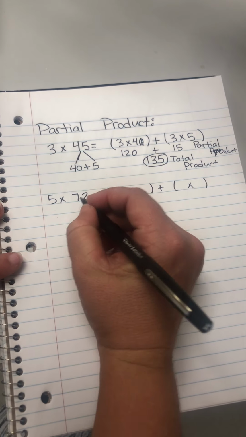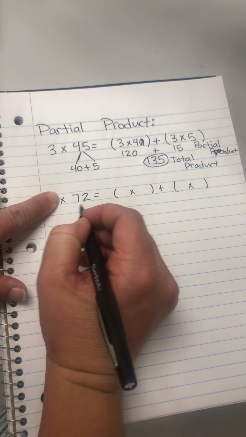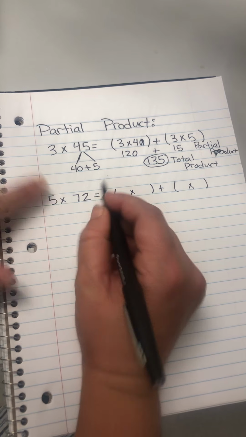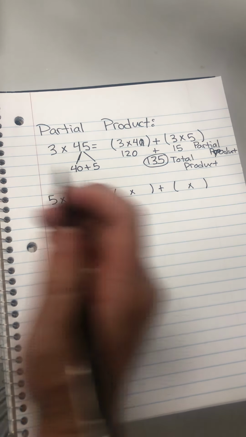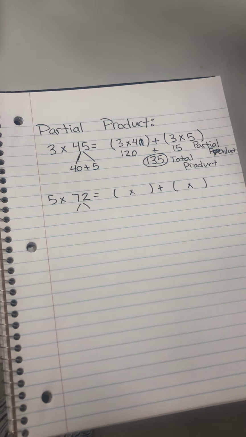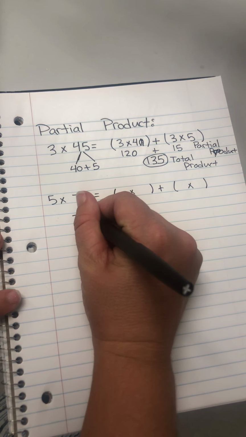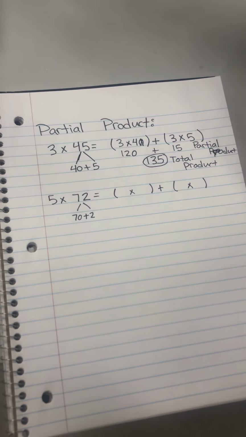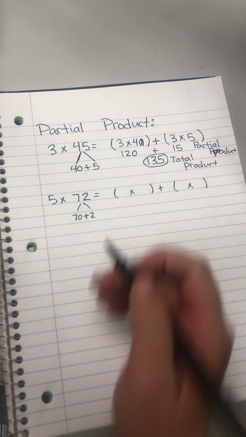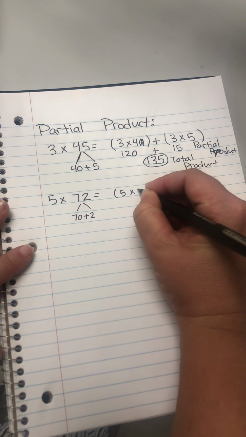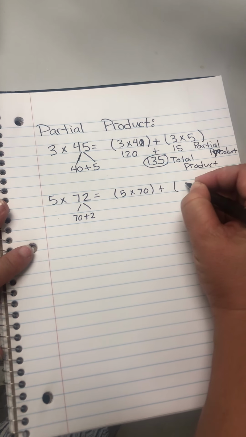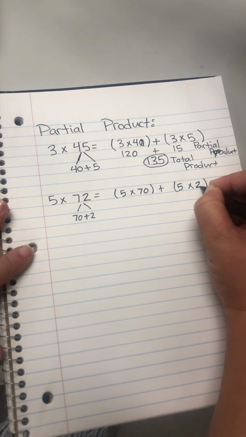No, we're not breaking apart 5. We're breaking apart 72. We always want to break apart the bigger number. Break it apart to what, Julia? 70 plus 2. So now I can fill in my information: 5 times 70, 5 times 2.